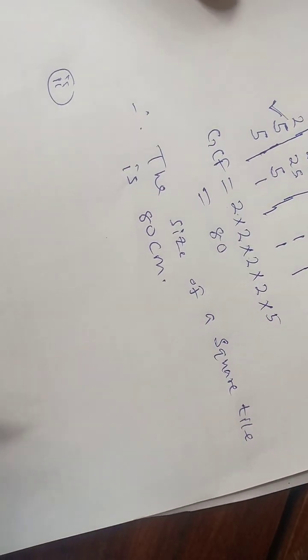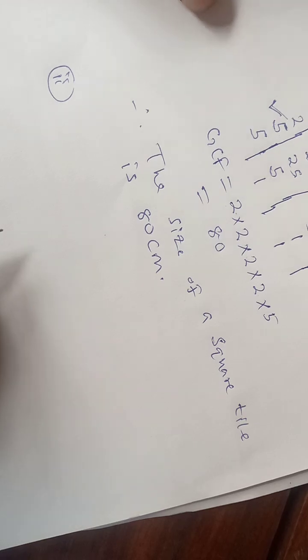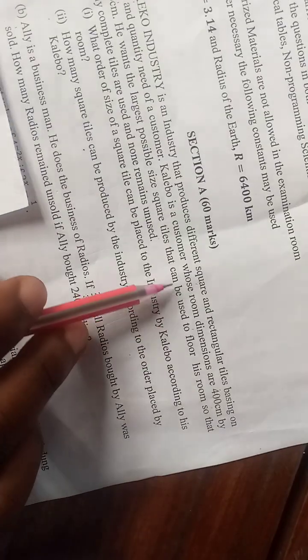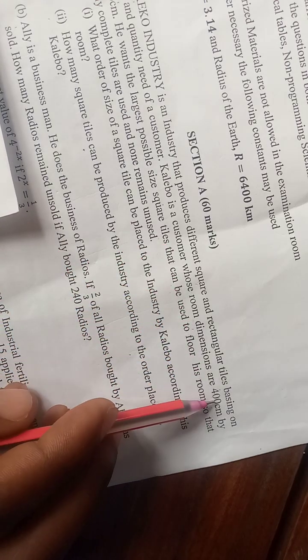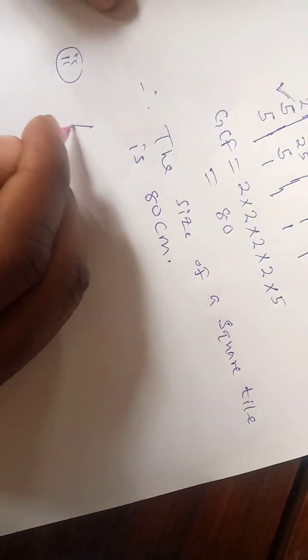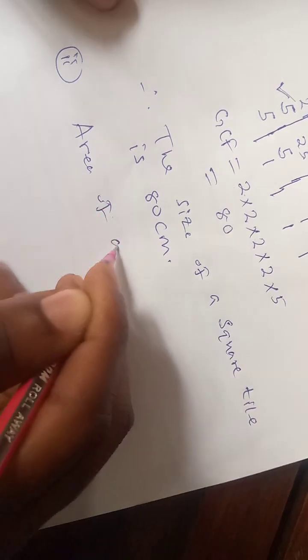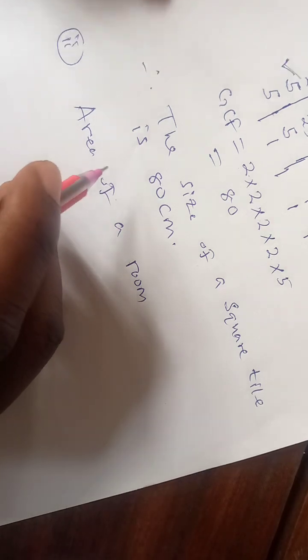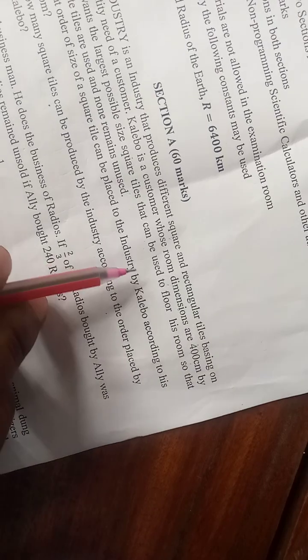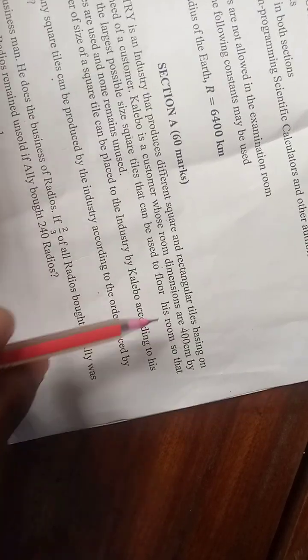Step number 1, in order to get it, let us find the area of the room. Listen here, look here. Calebo is a customer whose room dimensions are 400 centimeters by 320 centimeters. So let us find the area of a room. To get area, we have to use the formula of a rectangle, because of the dimensions of the room. We have 400 centimeters by 320 centimeters. So this is length, and this is what?